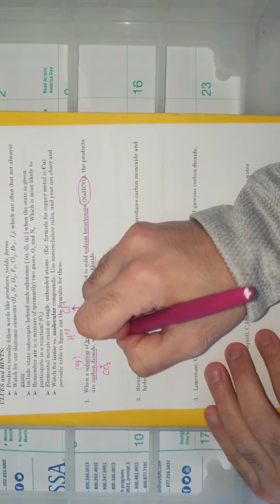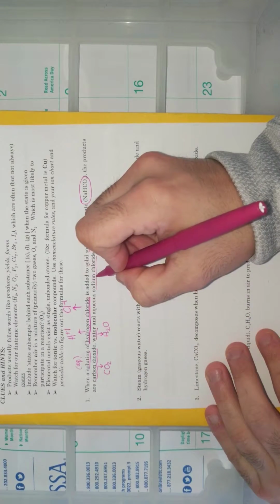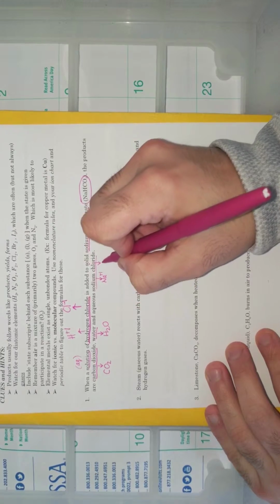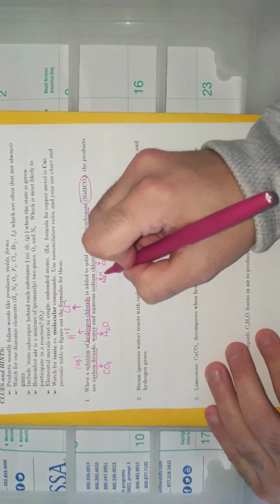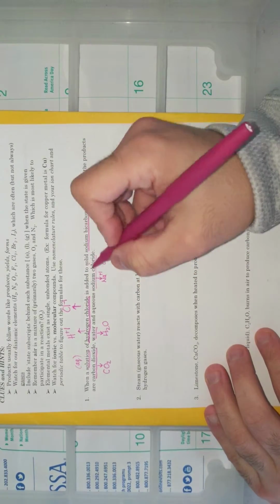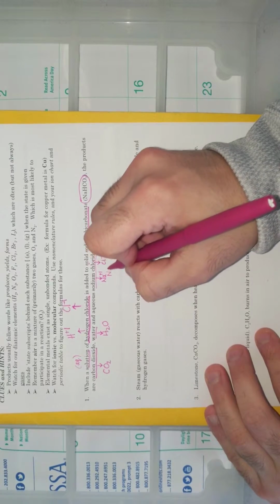Water is H2O. And then sodium chloride is Na plus 1, Cl minus 1. And so that would be NaCl, right? They both have plus 1, minus 1. The sum of the charges needs to equal 0. If you crisscross, I'll get NaCl.